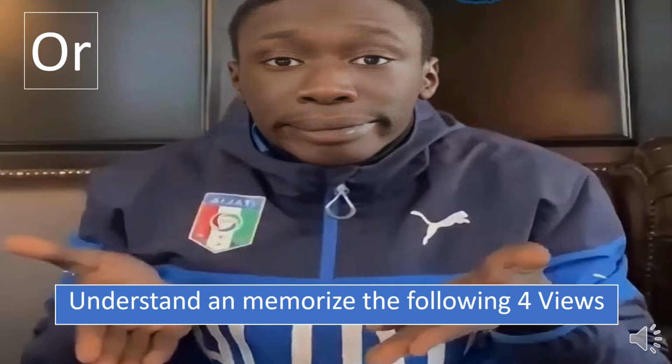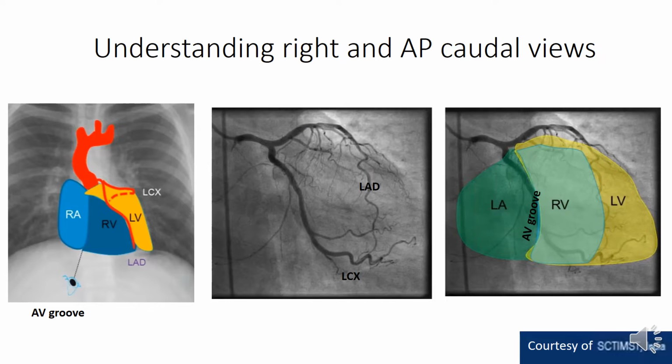Or a simple alternative, just memorize these four and you will identify them directly without all these anatomical marks. As we told before, for simplification, the right and the epicaudal view we are dealing with as one view.